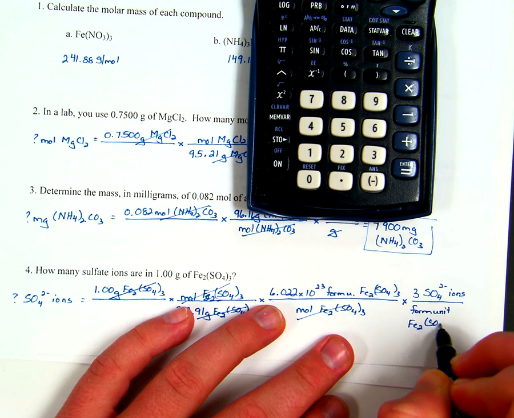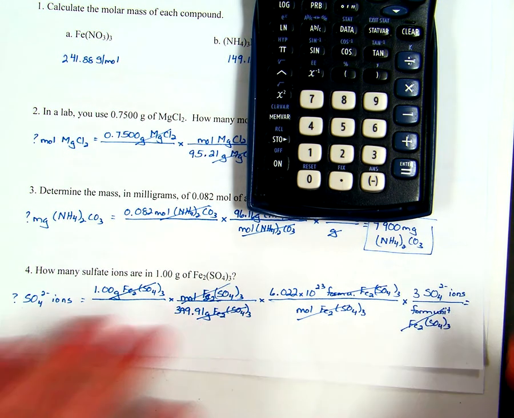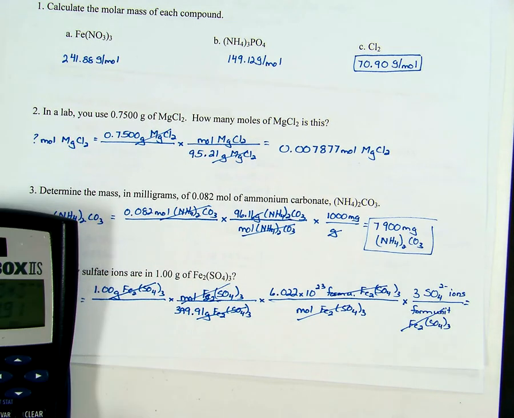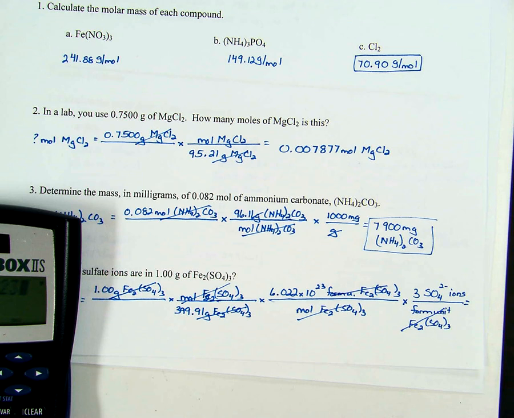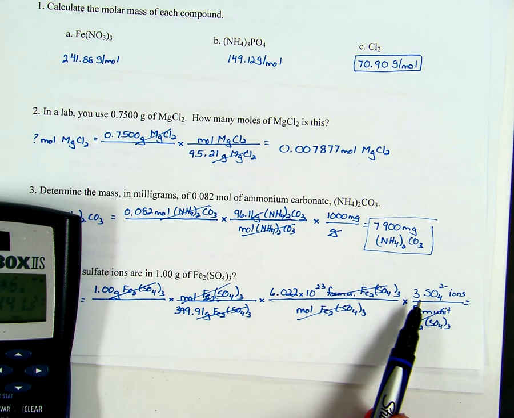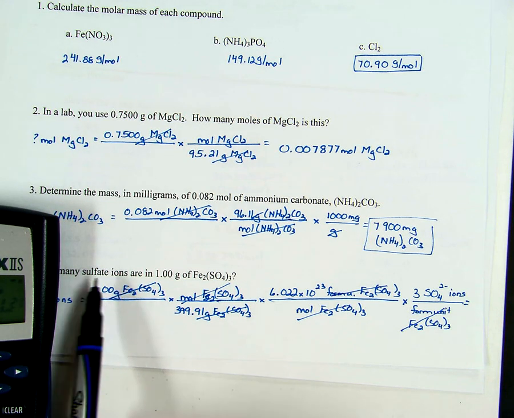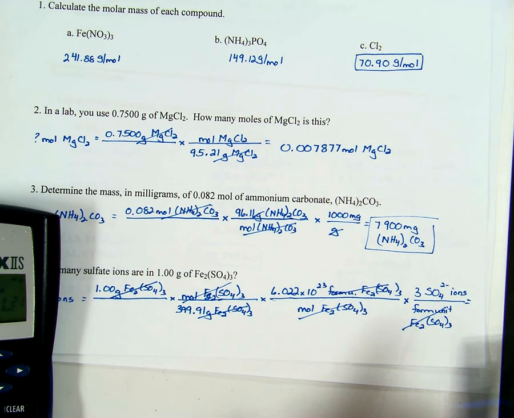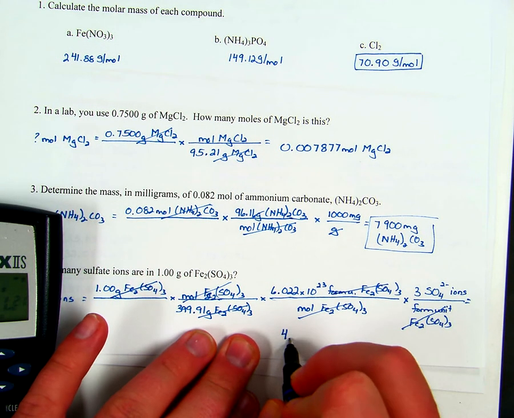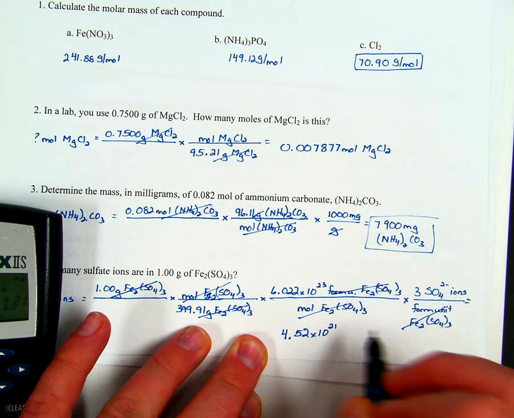It's a matter of plugging it in. We have 1 divided by 399.91 times 6.022 times 10 to the 23rd times 3. Your sig figs here, the 3 doesn't count. There are exactly 3 sulfate ions for every formula unit. So it looks like we're going to be limited by that initial mass of 1.00 grams. So that's 3 sig figs. So 4.52 times 10 to the 21st sulfate ions. And there it is. And that's the end of the video.